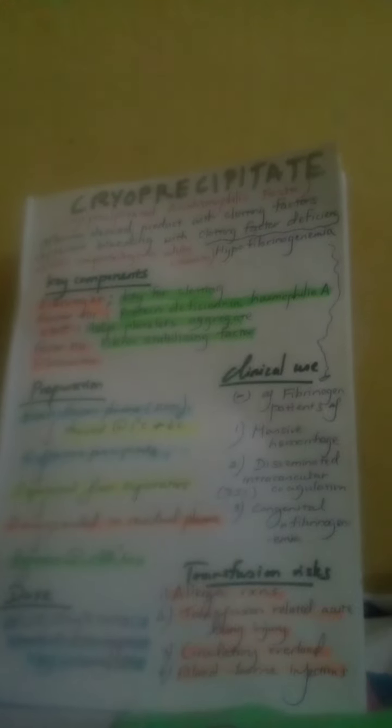So, how do you prepare this? You take the fresh frozen plasma, thaw it at between 1 to 6 degrees. Clotting factors will precipitate, separate the supernatant, resuspend it in residual plasma, and freeze it at minus 18 degrees centigrade. So, how much do you give to the patient? Usually, 5 to 10 single units would increase the fibrinogen by about 100 milligrams per deciliter.